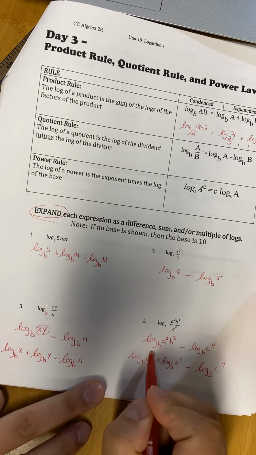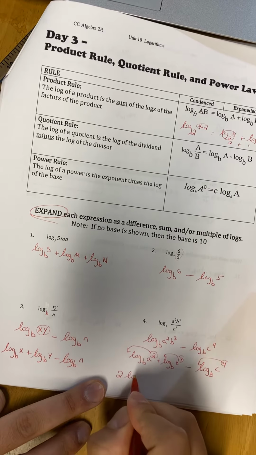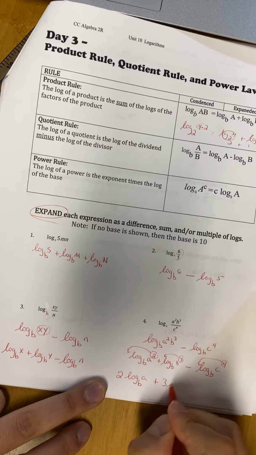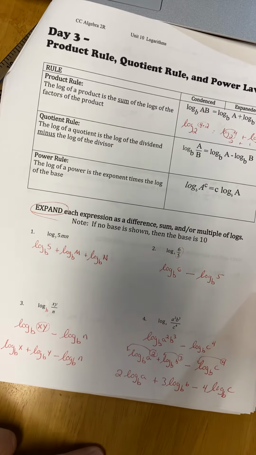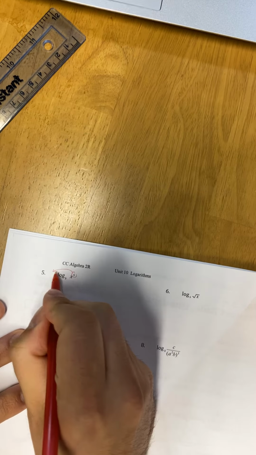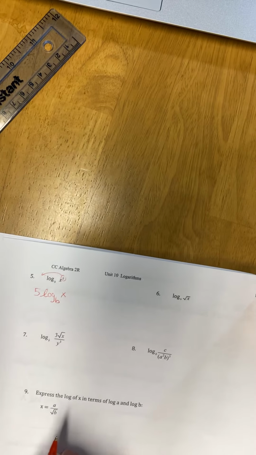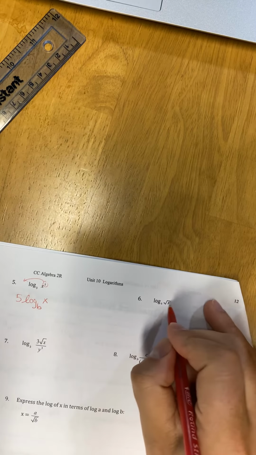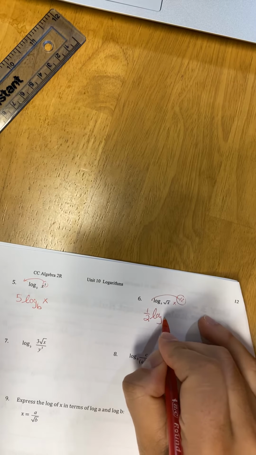Now here's a power rule, so I can bring these out front. So 2 log base b of a plus 3 log base b of b minus 4 log base b of c. Expand. So this 5 I could bring down here. 5 log base b of x. That's really x to the 1/2. So I'm going to bring that 1/2 out front. So 1/2 log base b of x.